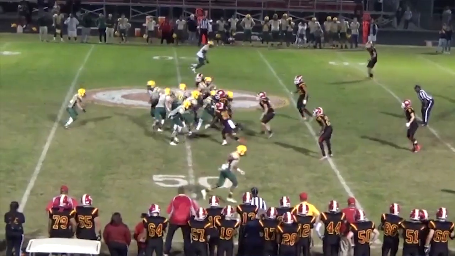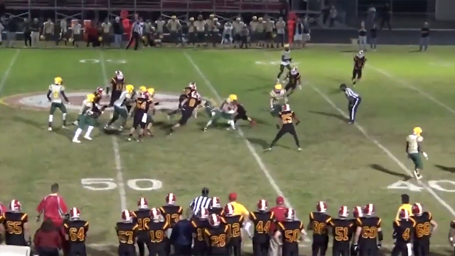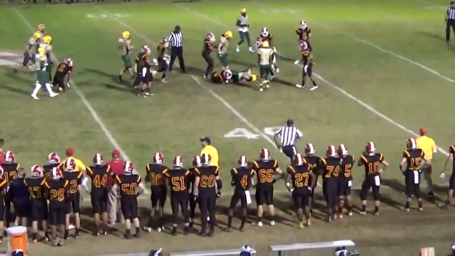Power is a gap scheme, just like buck sweep, just like inside trap. All of those plays are great plays when you're running with smaller guys. Counter is the same thing. Our counters block the exact same way as our power. It's basically one play, or at least one blocking scheme, for you to put in.